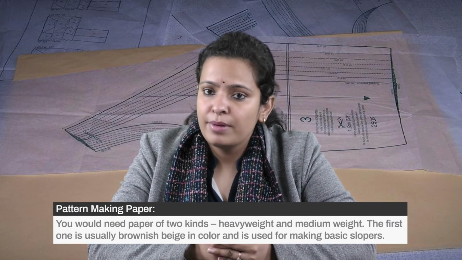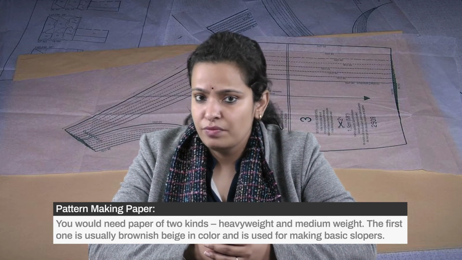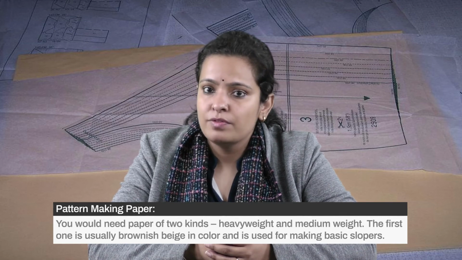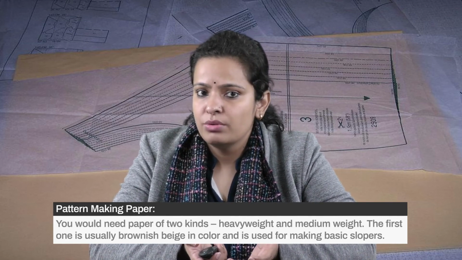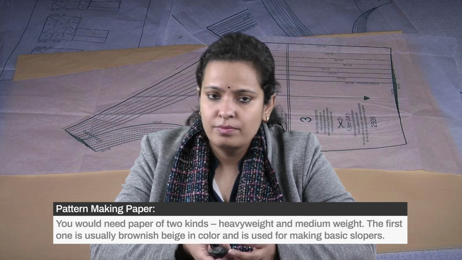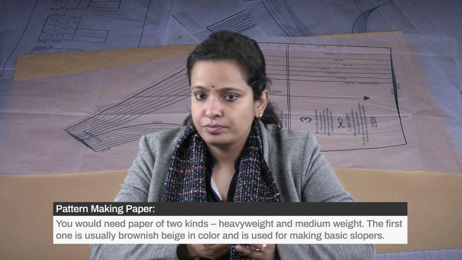Then lastly, we have the pattern making paper on which we develop the basic blocks or the sloper. You would need paper of two kinds. You can have the heavyweight and the medium weight paper. The first one, usually brownish or beige in color, is used for making the basic sloper. Then the second one is the softer, like the white chart paper, which we use for the second purpose.